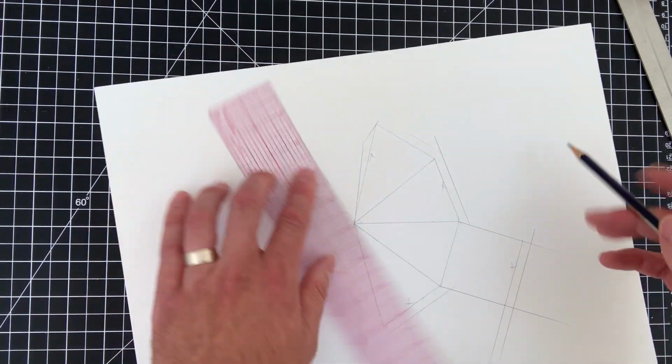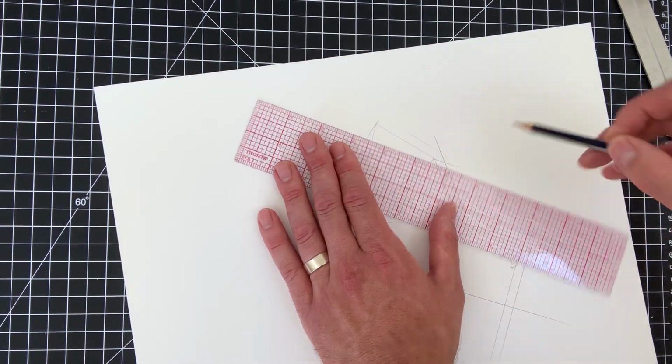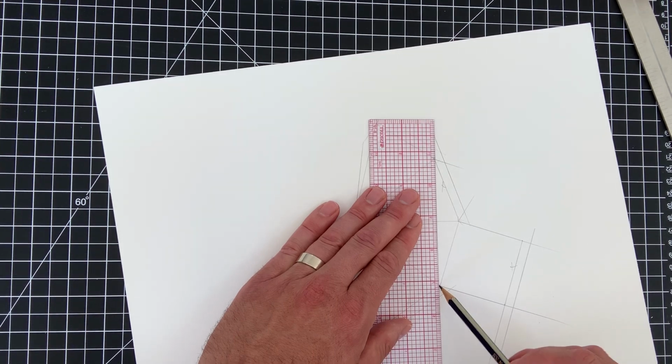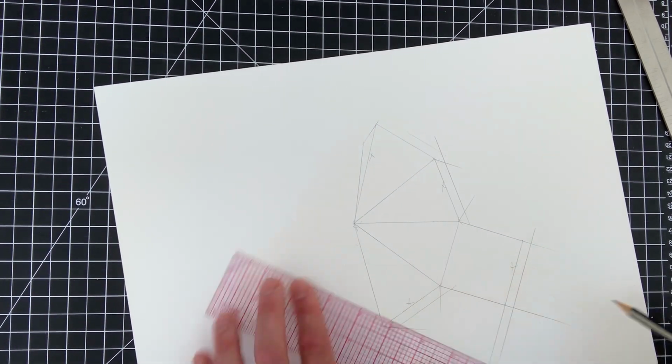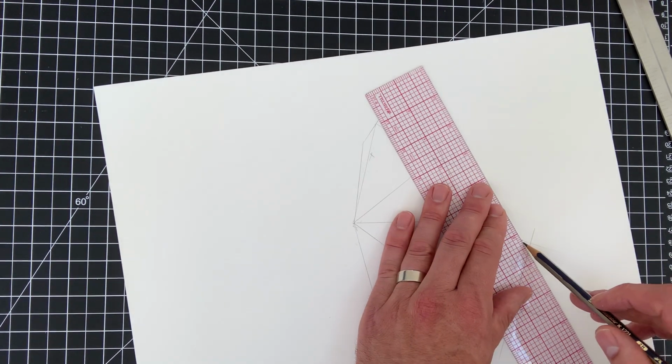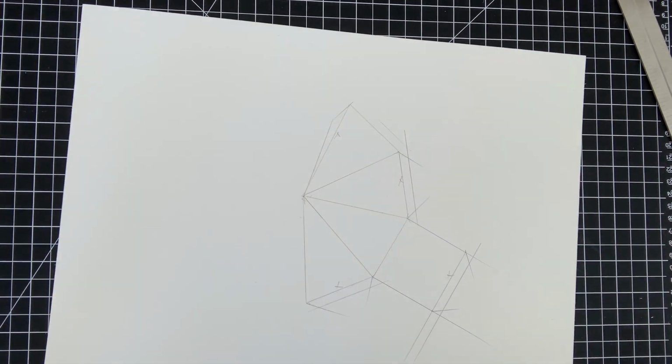Oops. That's a tab. That's just a really small one. These guys you can just kind of throw in these diagonal lines. You don't have to be perfect about it. And this one goes here. All right, so that is ready to go.